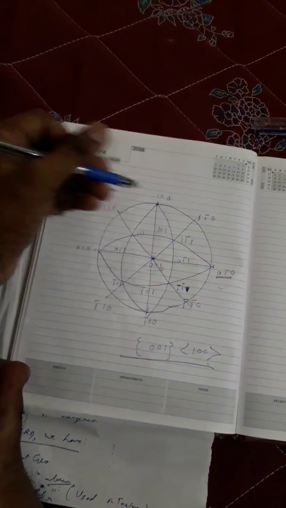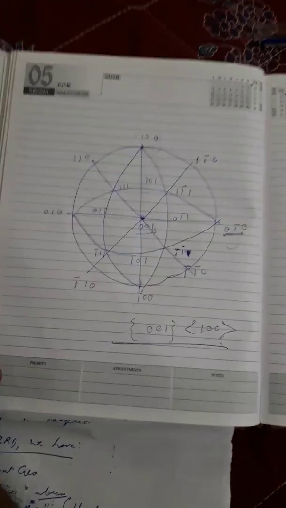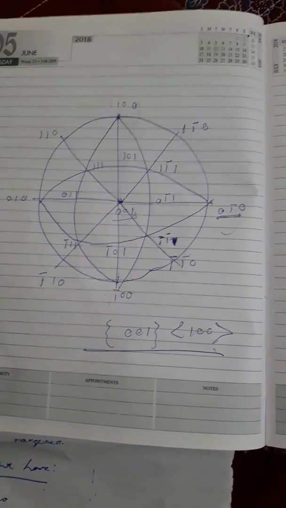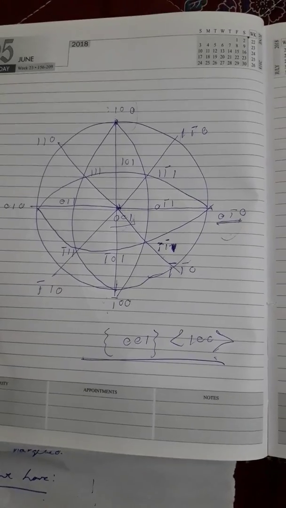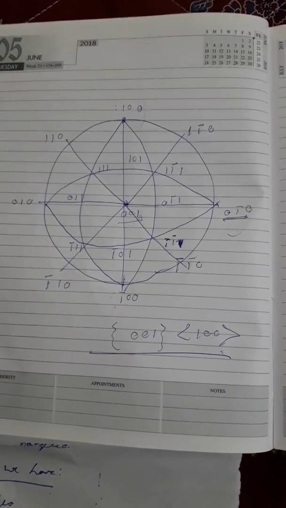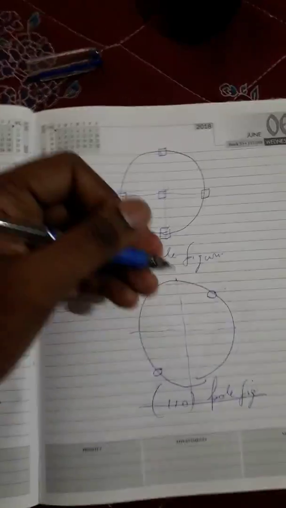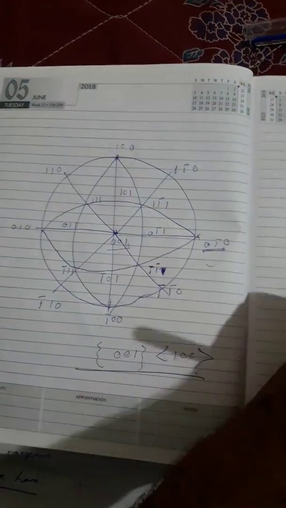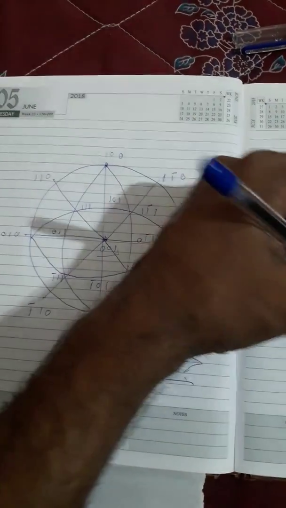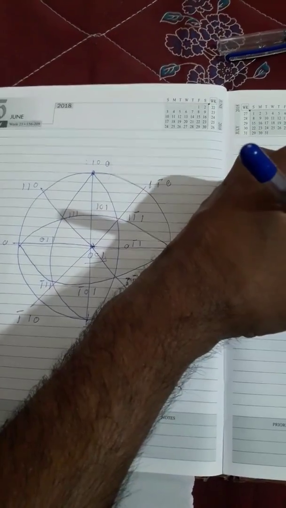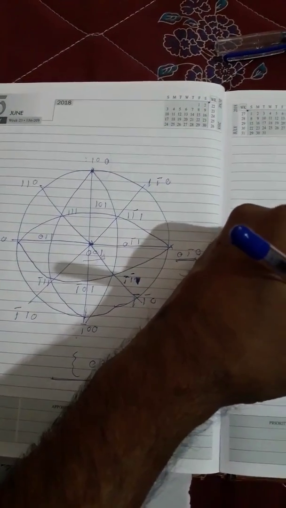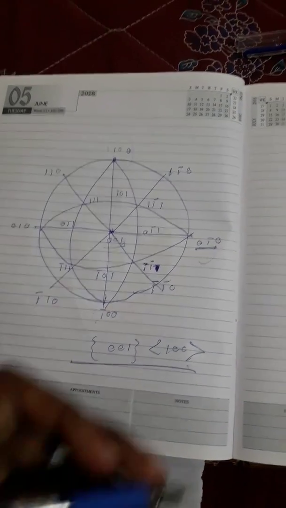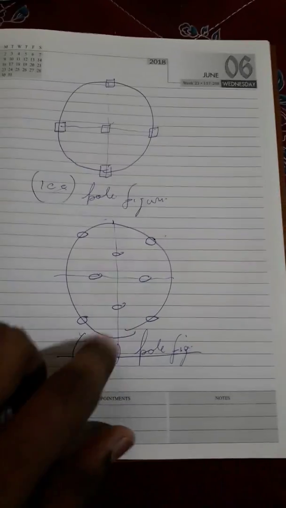So the 110 family, we already know, right? 101, 110, 011, again 1 bar 10, 1 bar 10, and then 10 bar 1, 01 bar 1. So we have 12 such planes, excepting the parallel planes. If we consider the parallel planes, we have 24. If we look at the diagram, the 110 pole figure can be drawn somewhat like this. Yes, so this is basically the 110 pole figure.